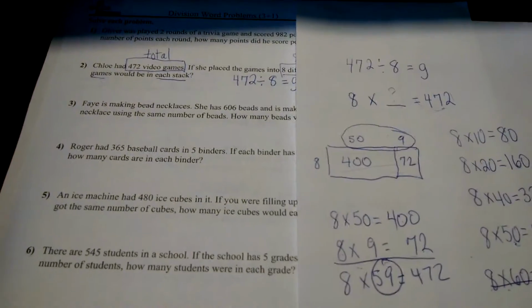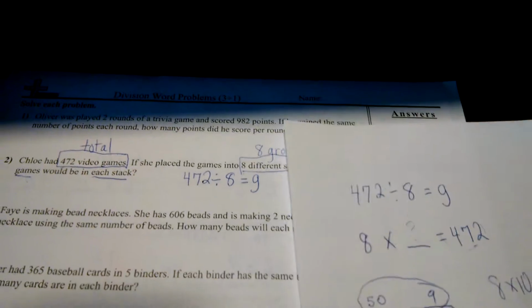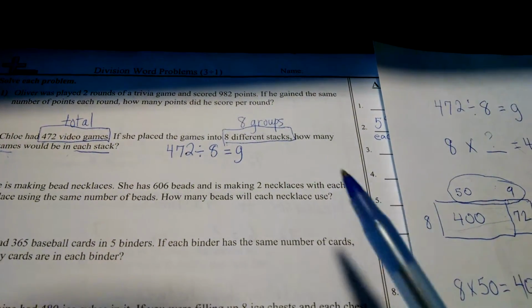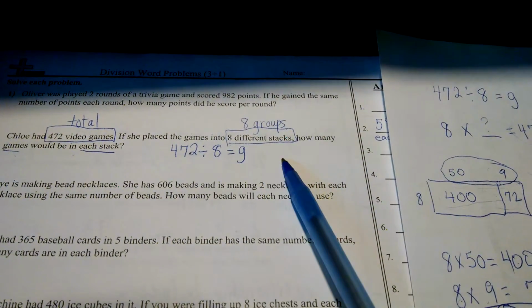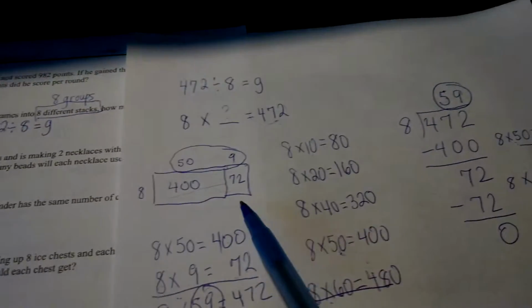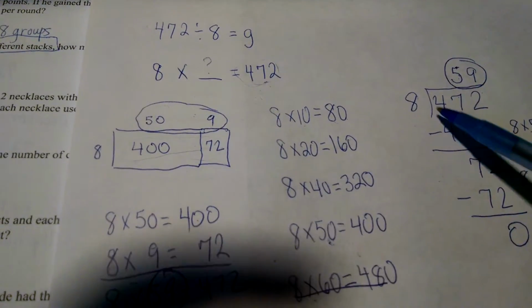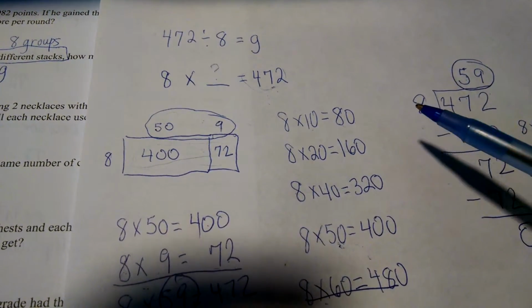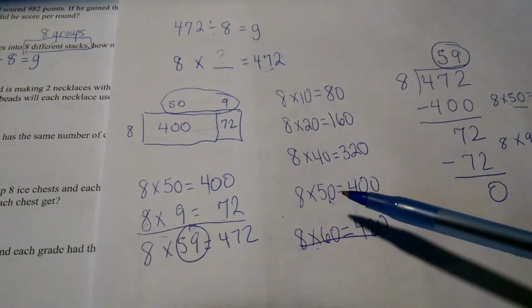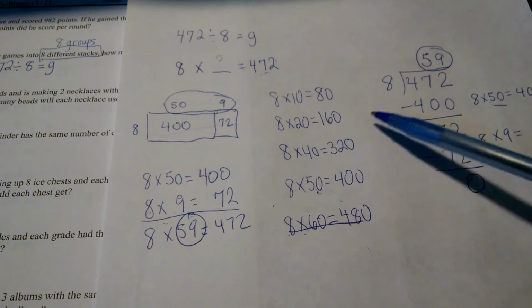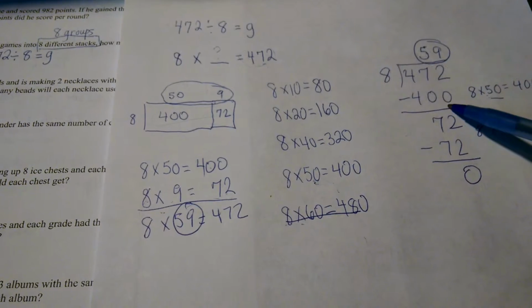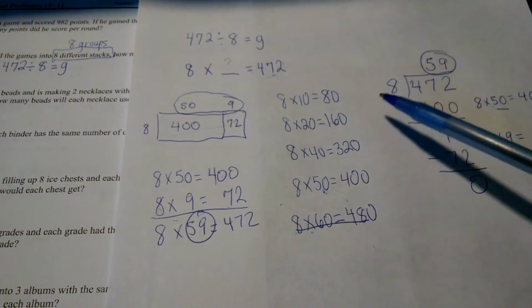Understand that long division is one strategy for solving. But when you're working with word problems, you have to understand the context of the problem. So in this situation, we're dealing with games that will be divided up into 8 stacks. You cannot forget that when you're using these strategies. Always go back to your original problem and ask yourself, what are they asking me to solve? Whatever strategy you decide to use, it has to make sense and it has to help you understand the context of the problem.